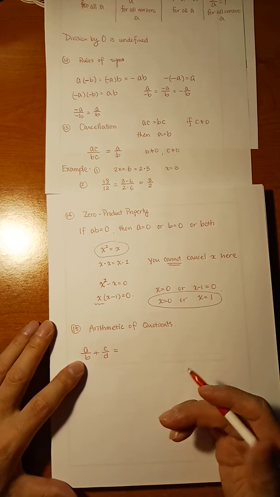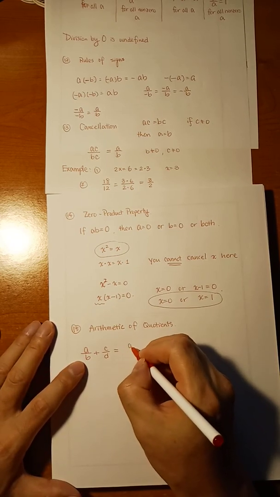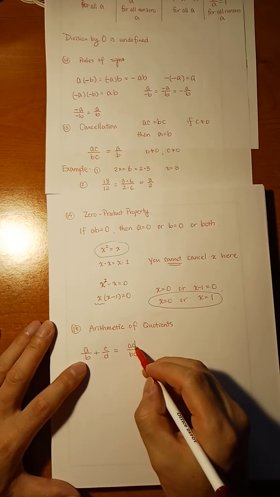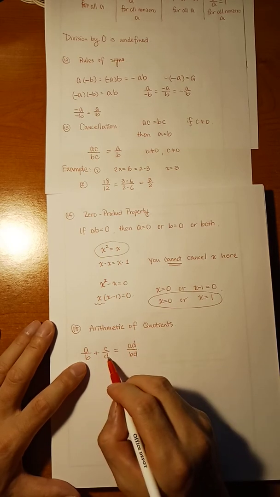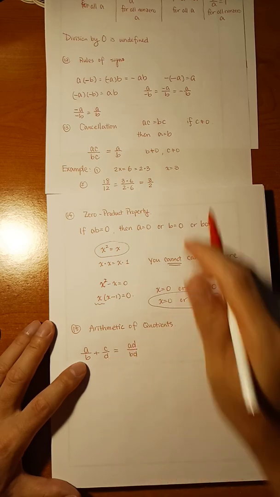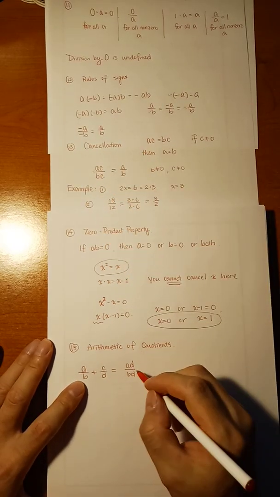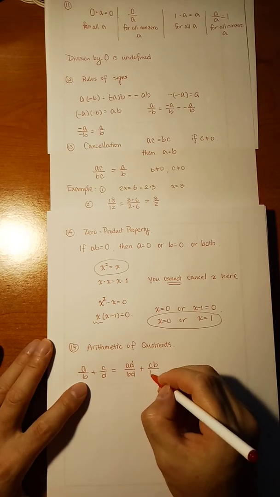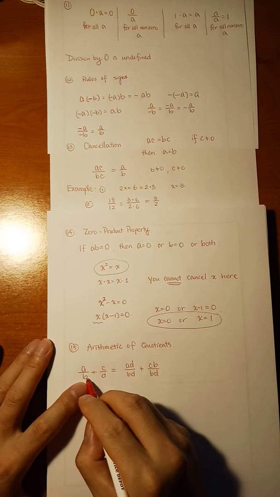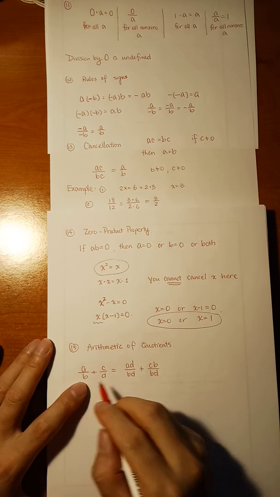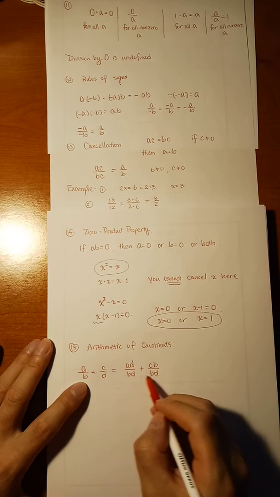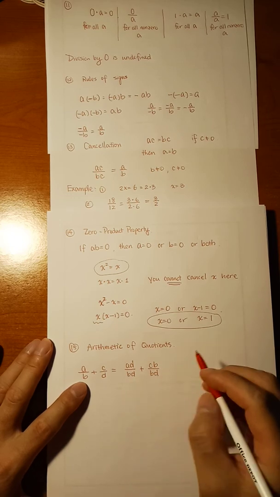In order to have the same denominator, in abstract, we multiply top and bottom by the same factor d. D is the denominator of the second quotient. It's the reverse way of a cancellation. And for the second fraction, we multiply top and bottom by the denominator of the first quotient. Now you see the denominator becomes b times d, they're the same.